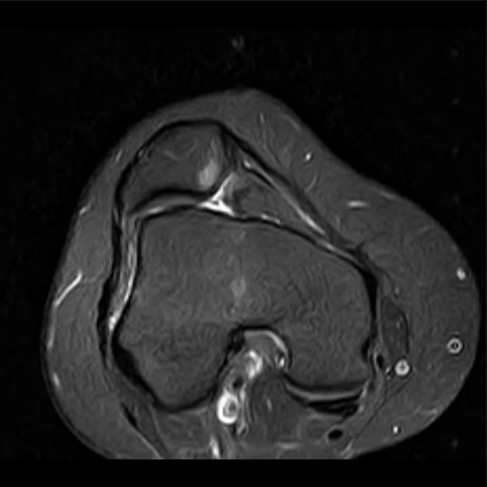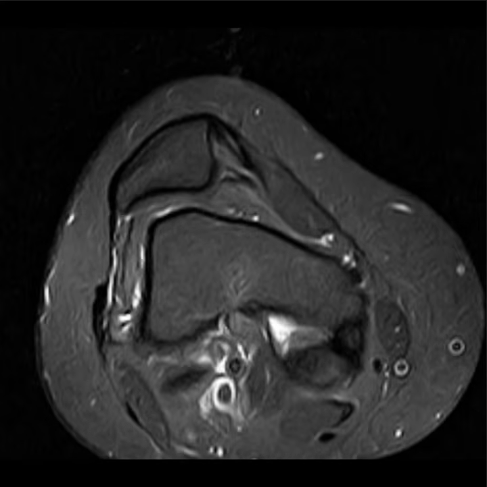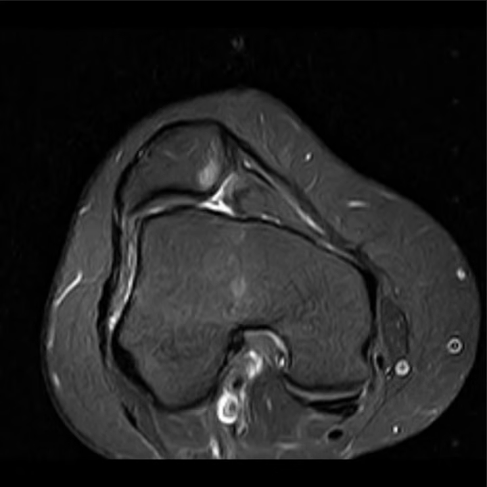Excellent. But there is one more thing that's very important, and you have to look for it in every case of patellar dislocation. Do you know what that is?